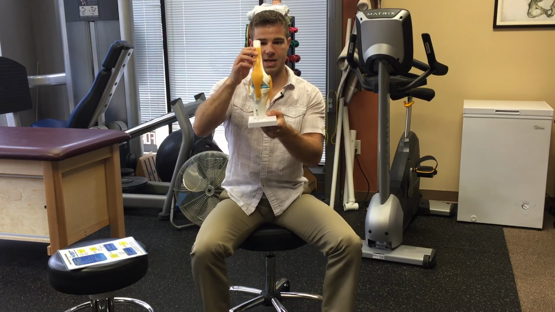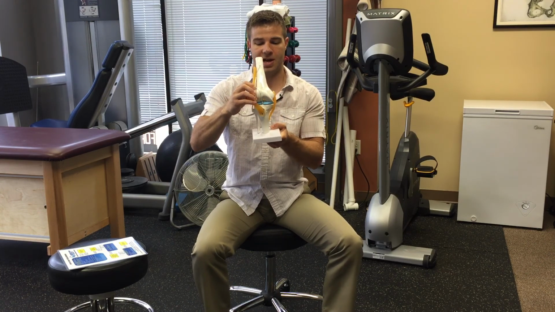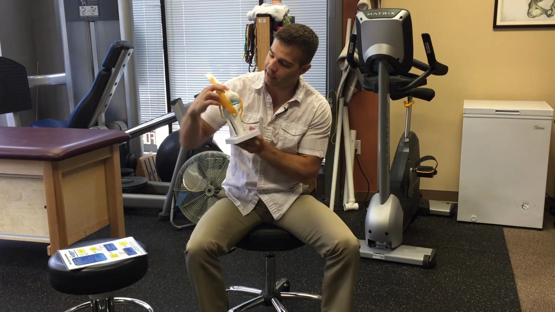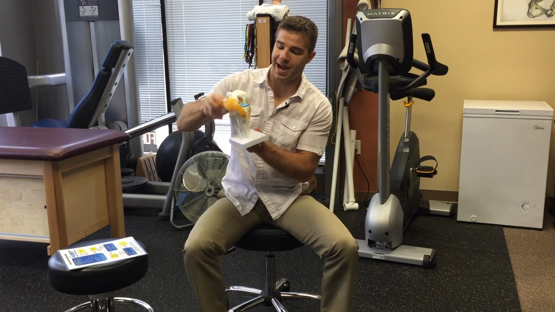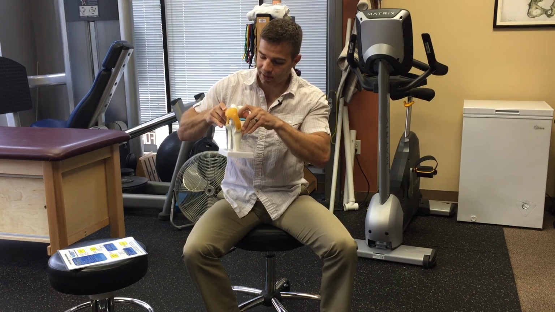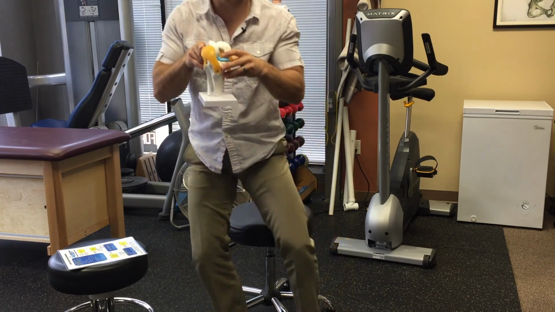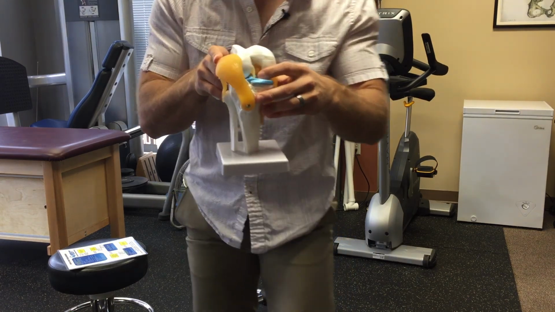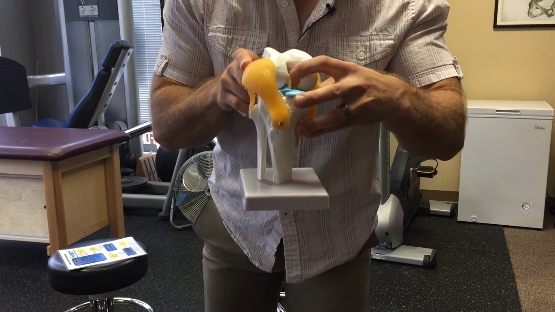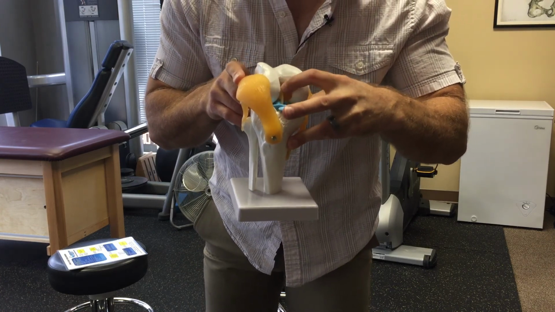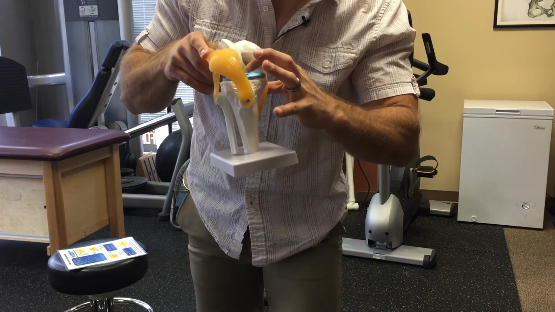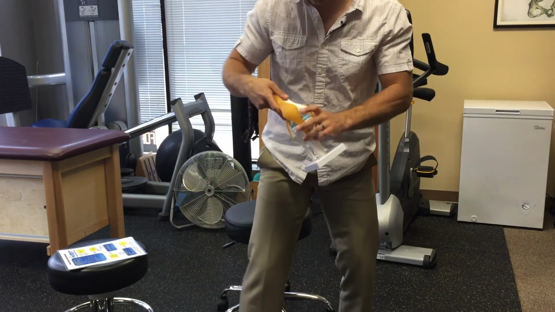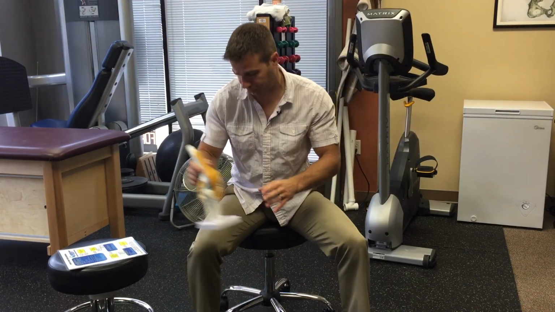Here is your knee joint. So this is a right knee. I'm just going to pull the kneecap to the side here, and then I'm going to bend this back, and I'm going to show you this. ACL is right in here. Right in here. Okay? So that's a ligament.